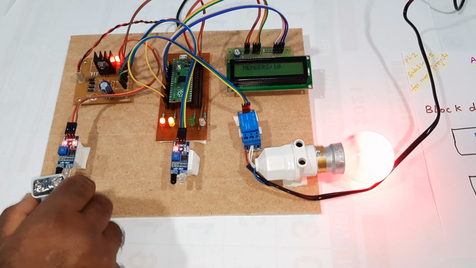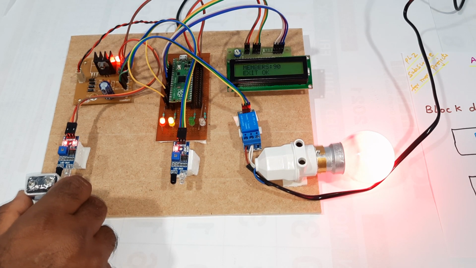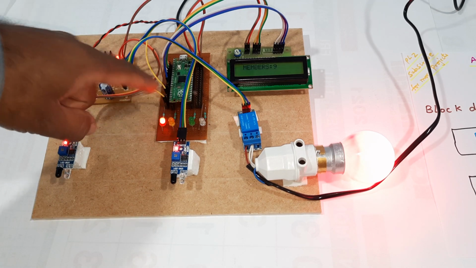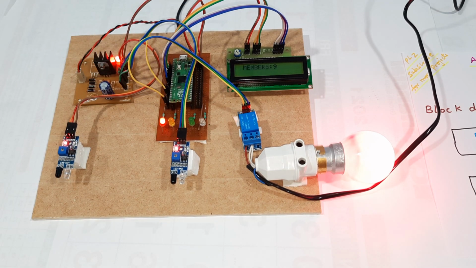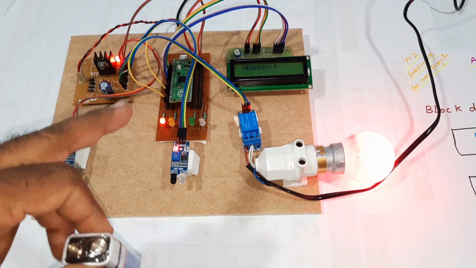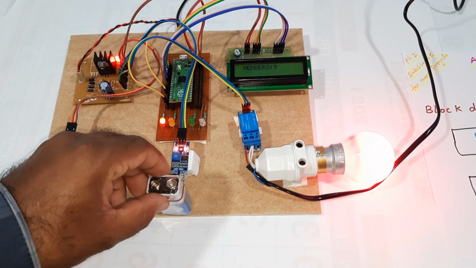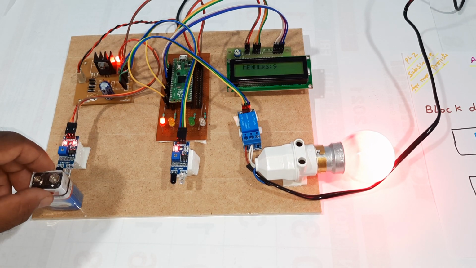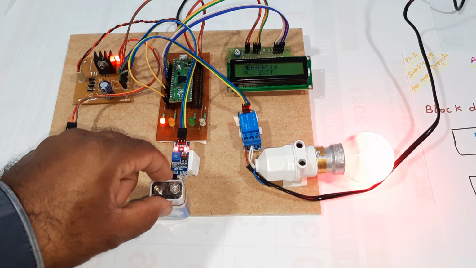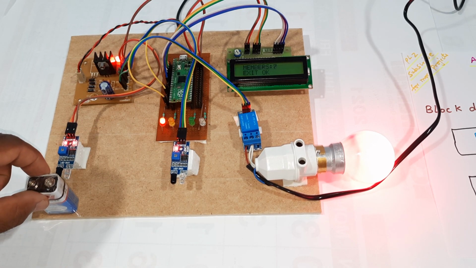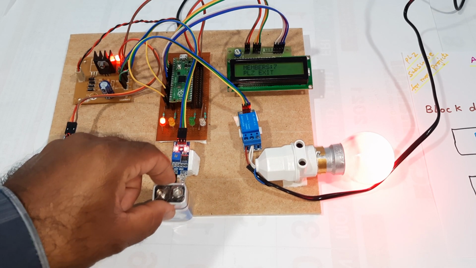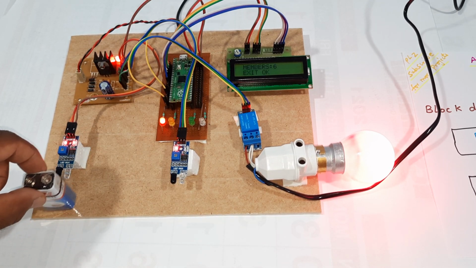Now it goes to exit. Okay, count is 9, so orange LED is off. Same to same for the green LED also, 10 to 19, 19 to 29. Please exit. Okay, 8. Please exit. Okay, please exit.